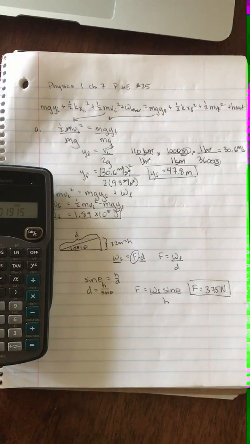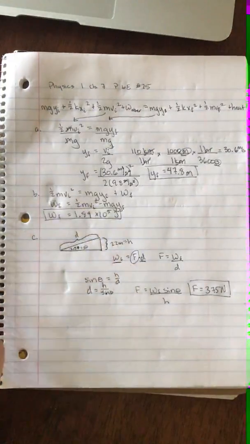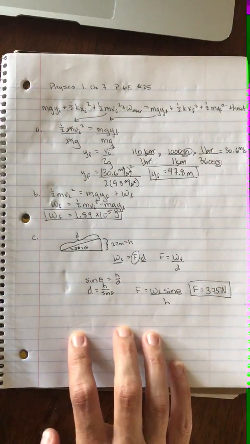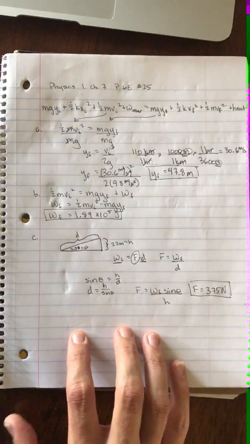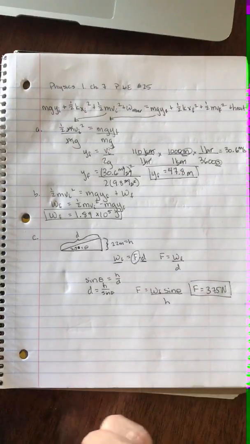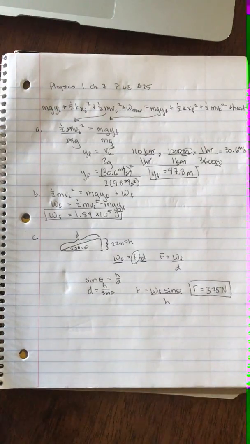So I hope that helps. There was a lot going on in this one, but see how we started here and then we just used our basic tools to get all the way down to the bottom. It's just new situations of applying your old tools. Okay, I hope this helps.